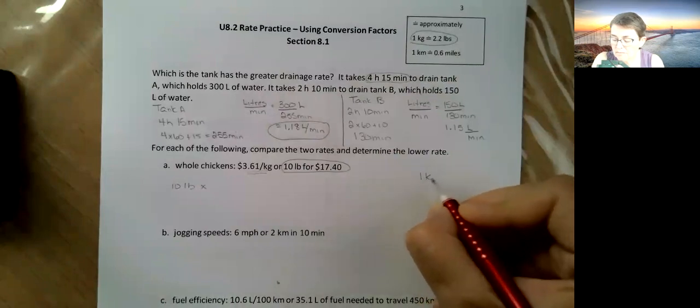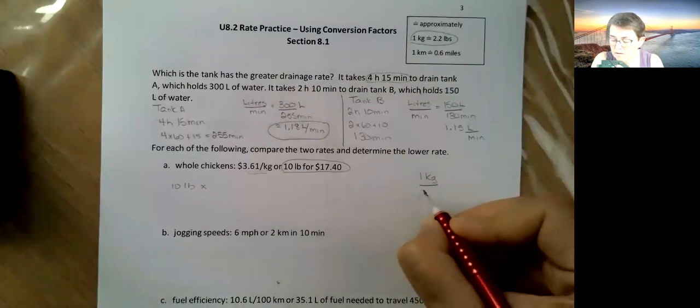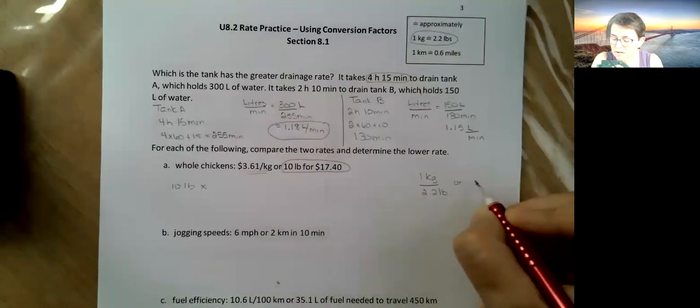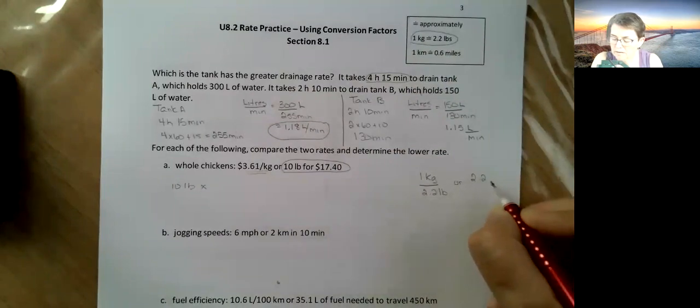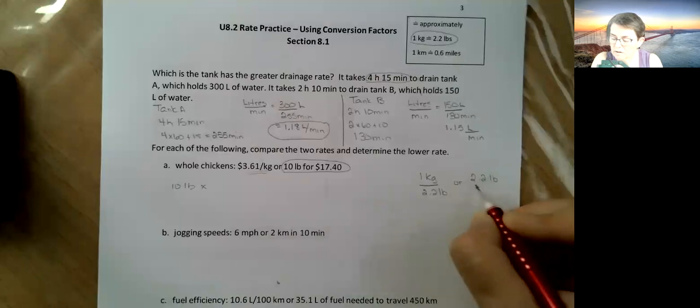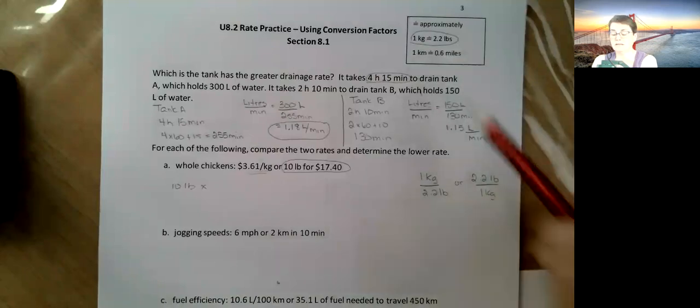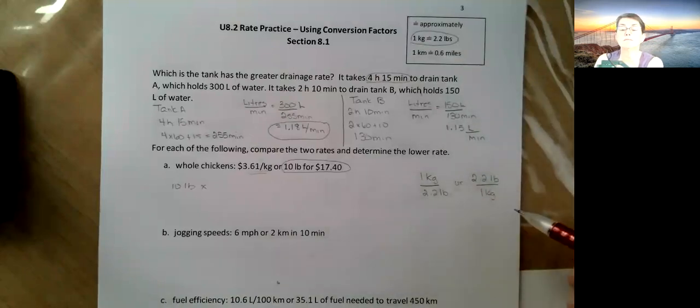It's 1 kilogram per 2.2 pounds, or 2.2 pounds per 1 kilogram. So really, you just take this and you write it both ways, so it becomes a fraction. And these are your two conversion factors.